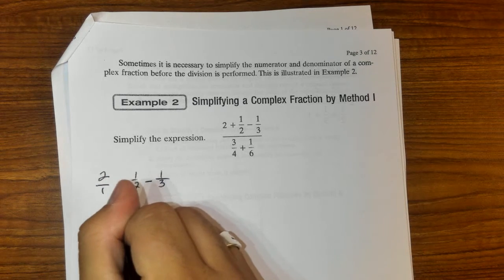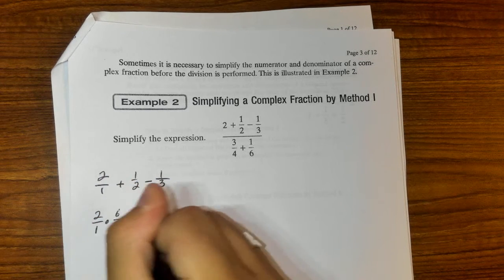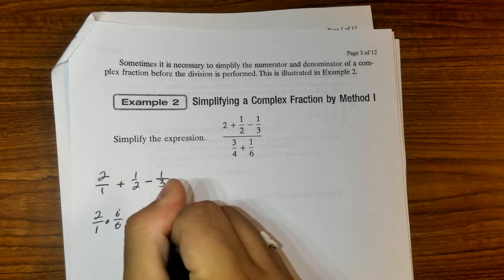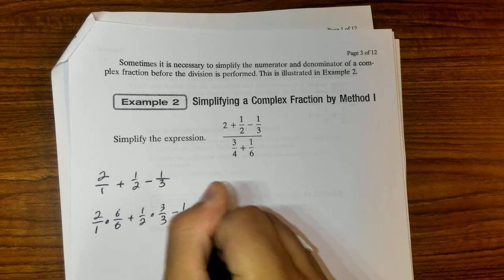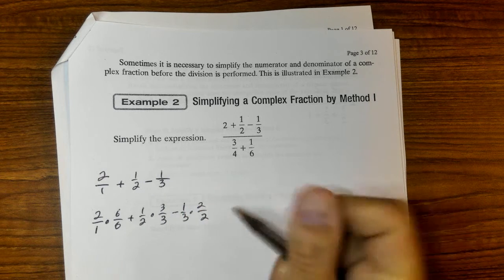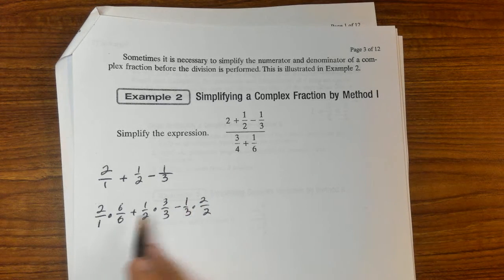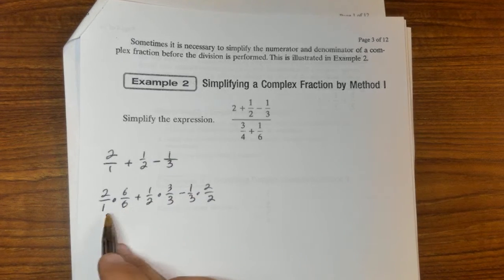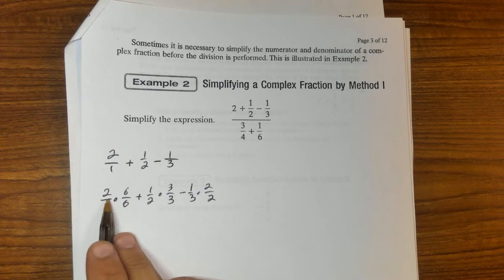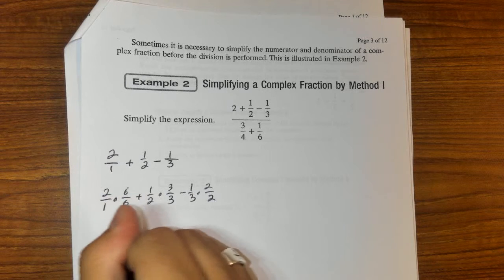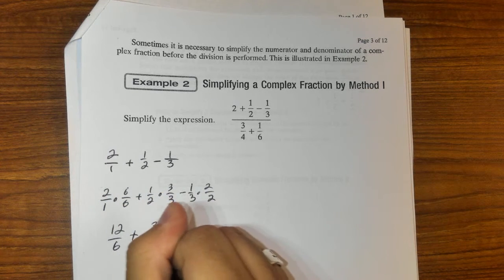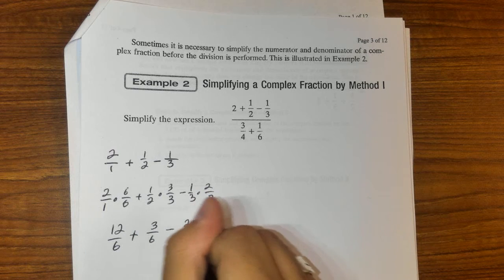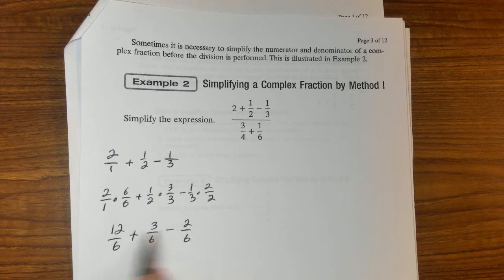So 2 times the ratio of 6 over 6 plus 1/2 times the ratio of 3 over 3 minus 1/3 times the ratio of 2 over 2. All of these will give me equivalent fractions that will have a denominator of 6. So 2 times 6 is 12 over 6 plus 1 times 3, 3 over 6 minus 1 times 2, 2 over 6. Now that I have a common denominator, now I can add and subtract the numerators.